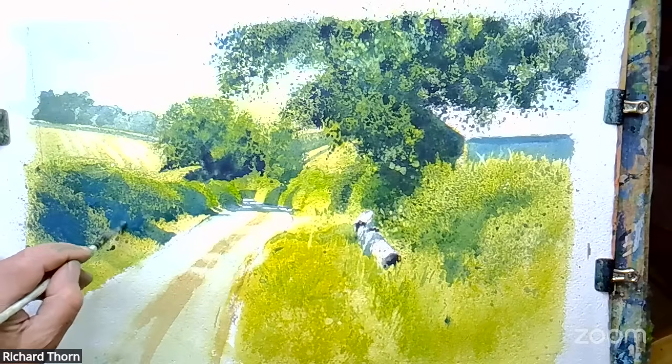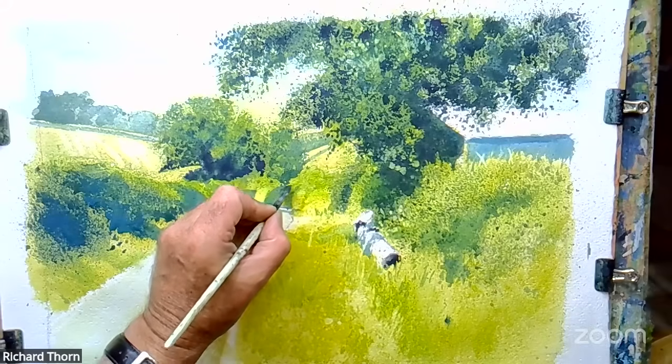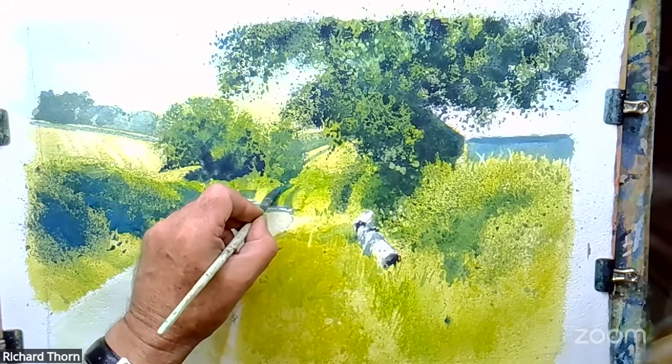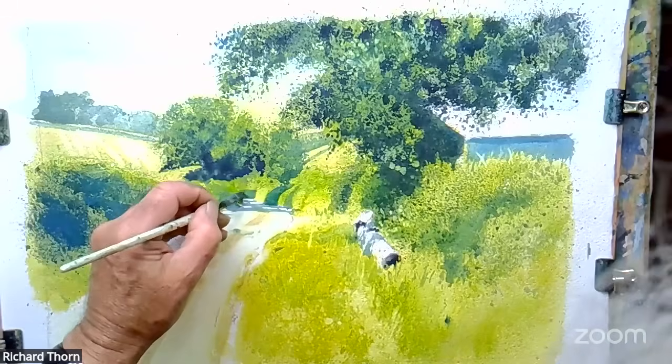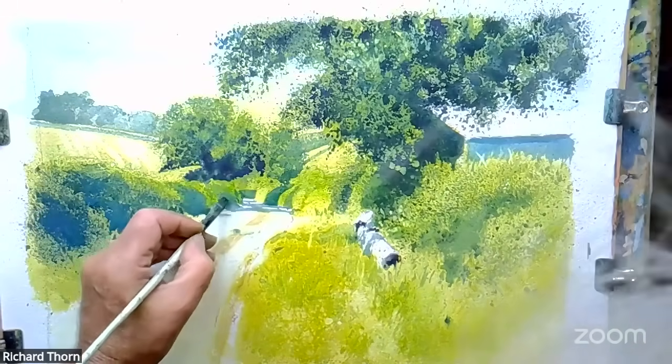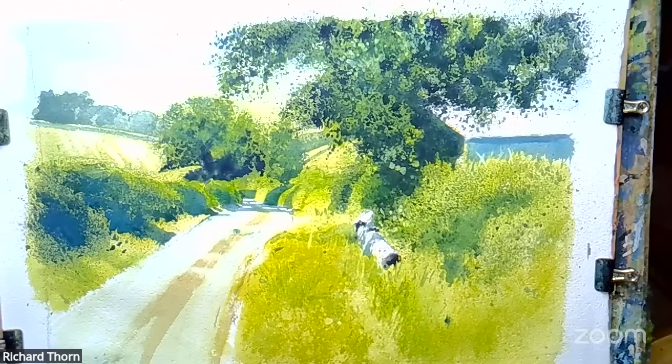And we've got the final pair. Just want to darken that shadow a bit. And this one here. Okay, so that's it. Final painting.